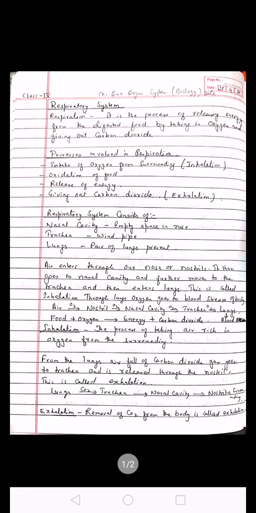So, air enters through our nose or nostril. It then goes to the nasal cavity, further moves to the trachea, and then enters the lungs. This whole process is called inhalation. You can see in the diagram, air will enter through the nasal cavity. From there, it will go to the trachea, that is the windpipe, and from the trachea through the bronchi, it will enter the lung. In the alveoli, the exchange of gases will take place. Oxygen will enter the bloodstream through the alveoli.